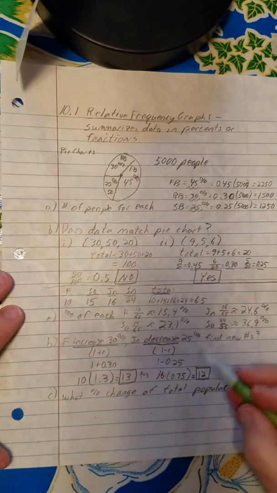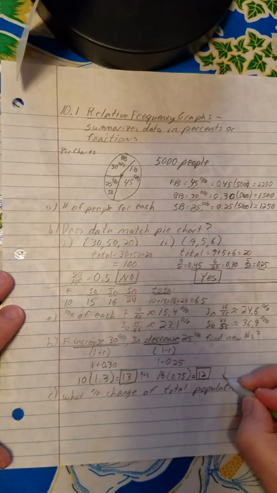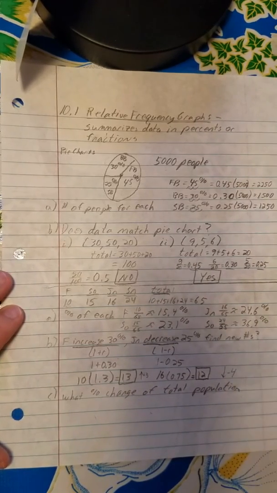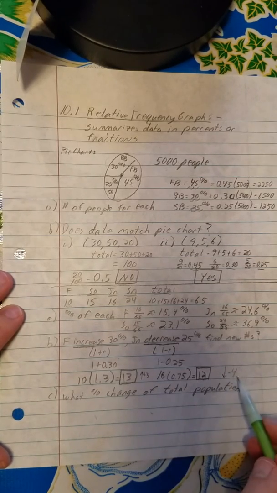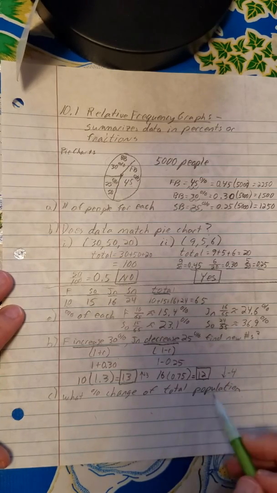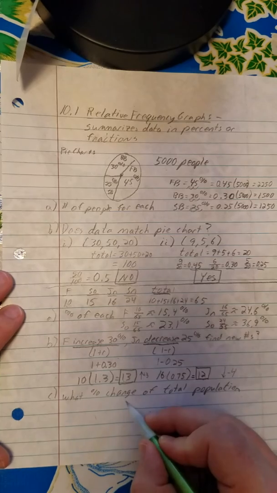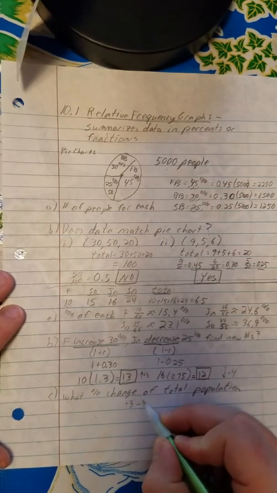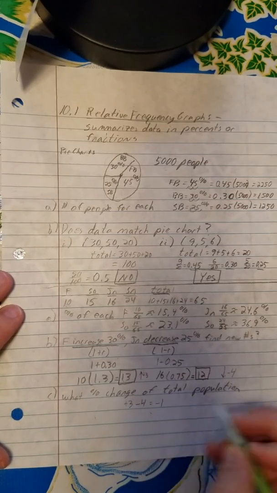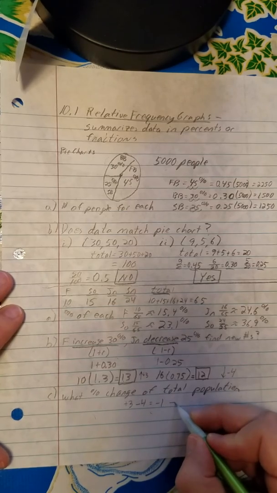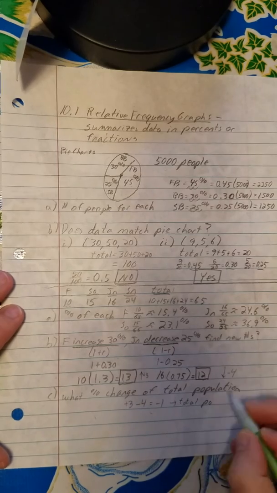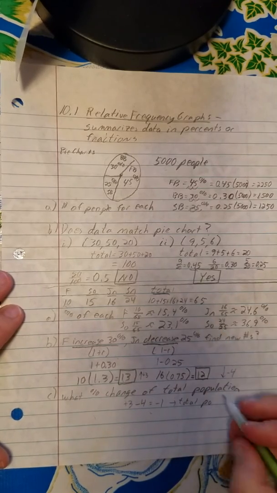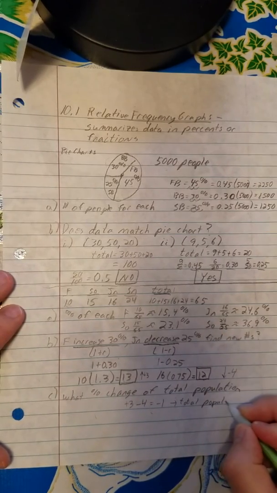Juniors went from 16 to 12, so they decreased by 4. So if I gained 3 freshmen, but I lost 4 juniors, my total population went down by 1. Gain 3, lose 4. I've lost 1 from my total population. So instead of being at, what were we at, 65, now I'm at 64.